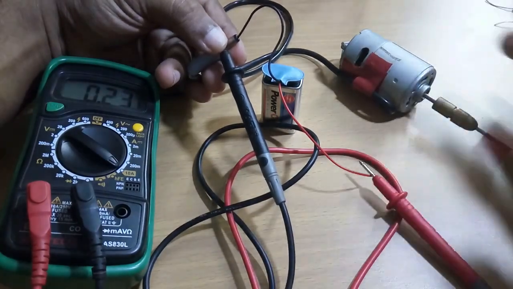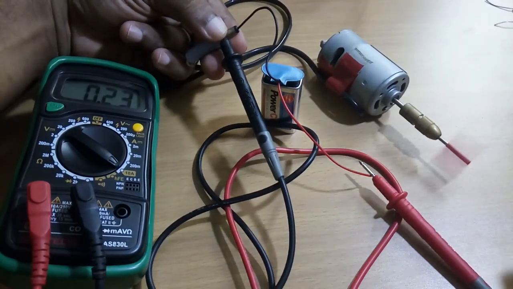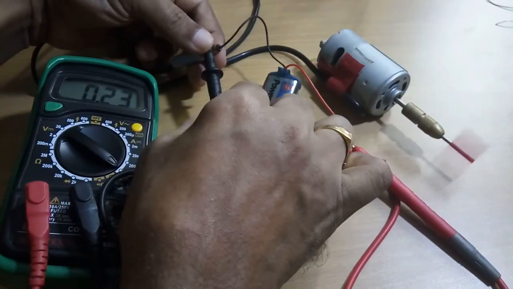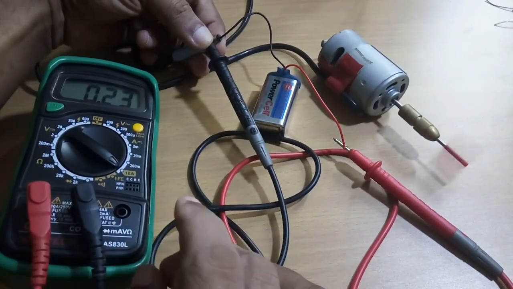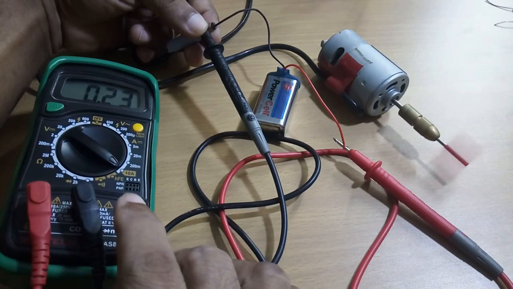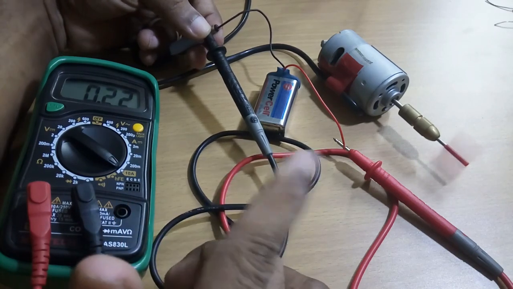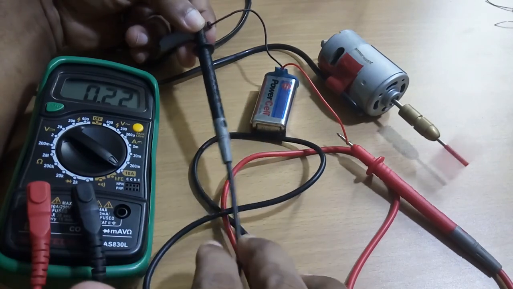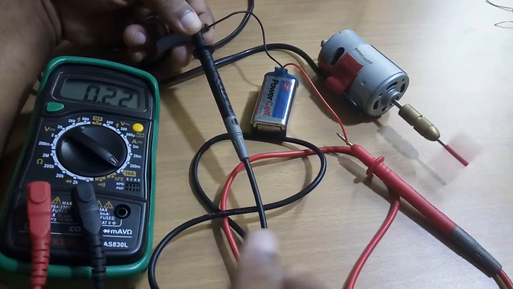Now it shows the motor is running, and here you can see the current that is consumed, which is 0.23 ampere, being consumed by this motor. So this is how we are connecting it. This is connected in series, it's not connected in parallel.